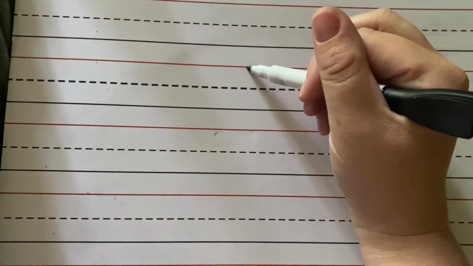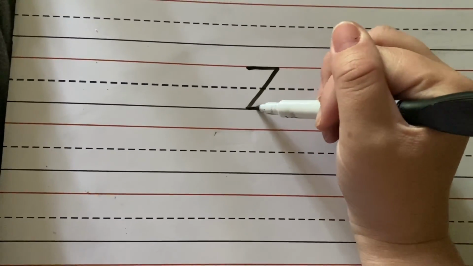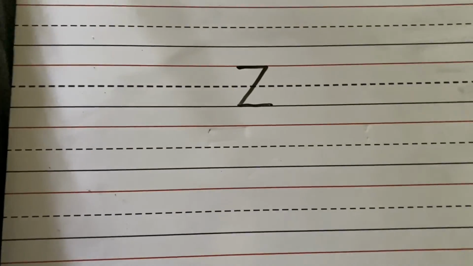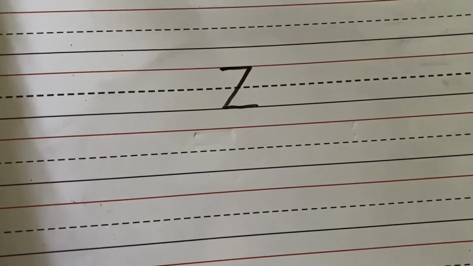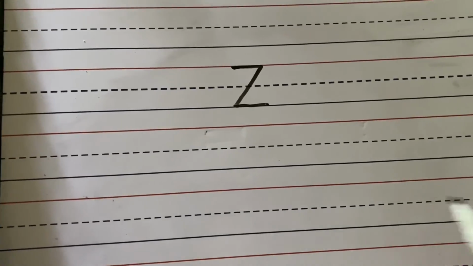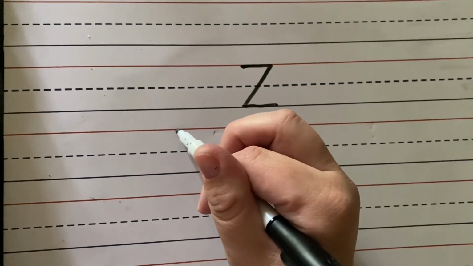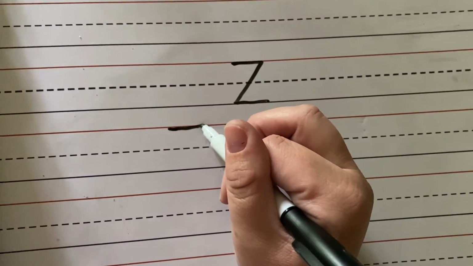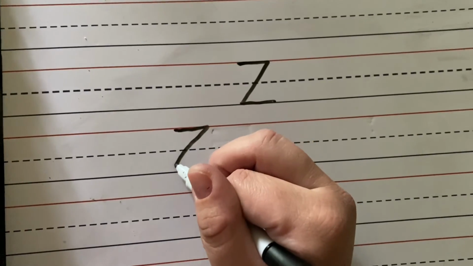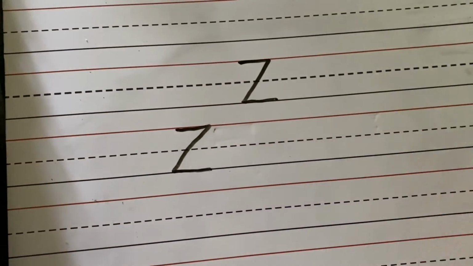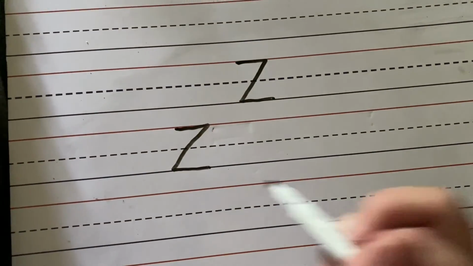Okay, friends, we've made it to the letter Z. Z is a little tricky like the letter S, but you'll get it with practice. To make the letter Z, you go over on the red, down all the way to the blue, and over on the blue. Let's try that again.